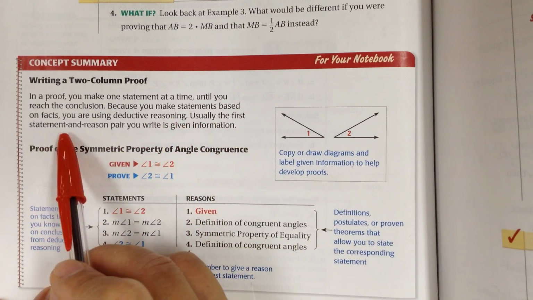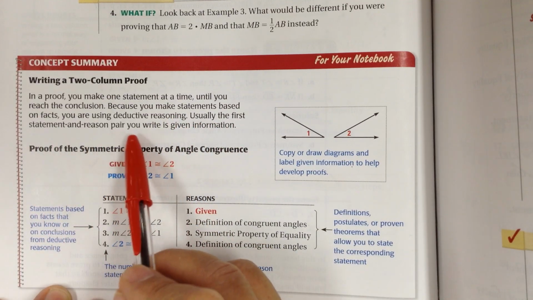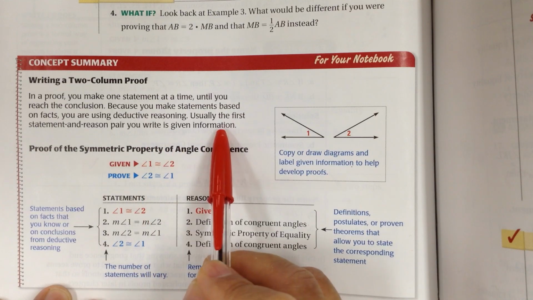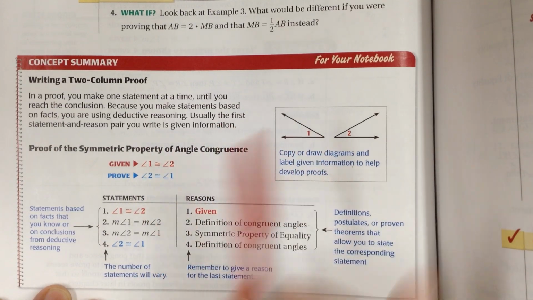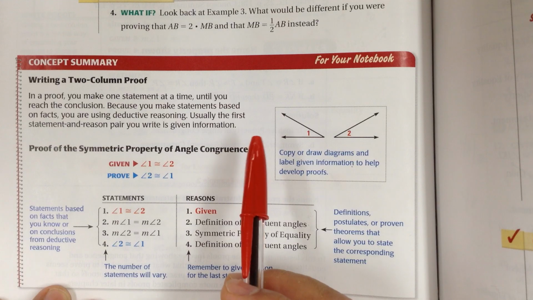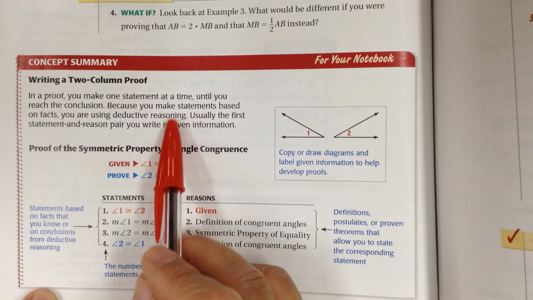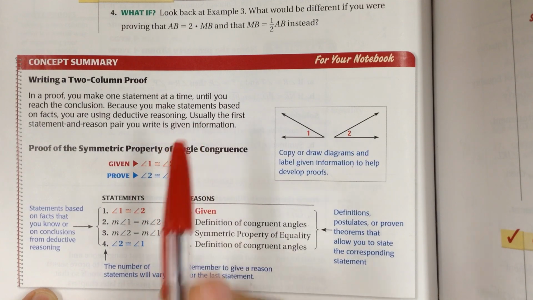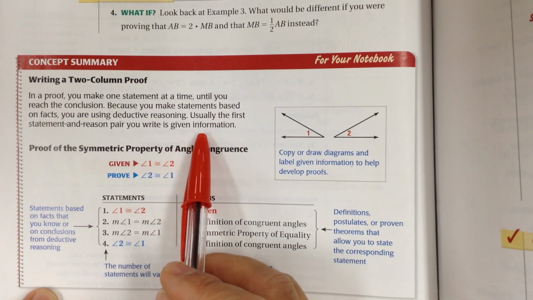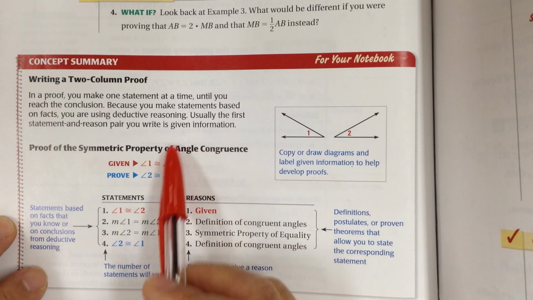Usually, the first statement and reason pair you write is giving information. Again, not always, but almost always you want to do that. So it's probably the best thing to do, just start with the given. But just be aware that you don't always have to do that. But usually, that's a common practice.